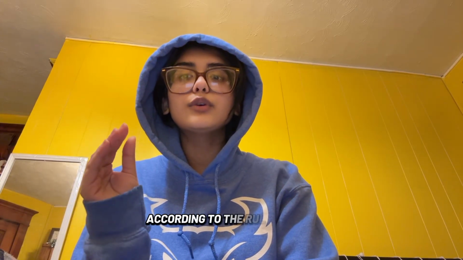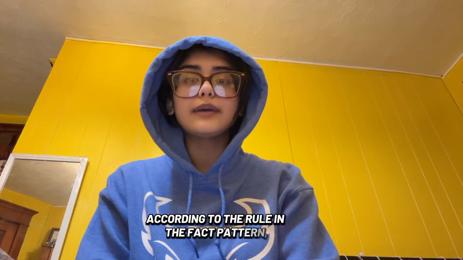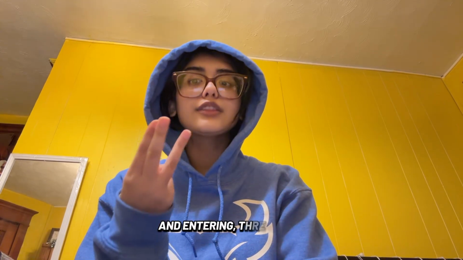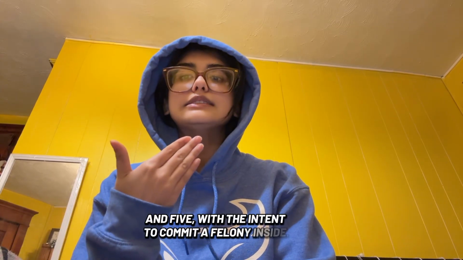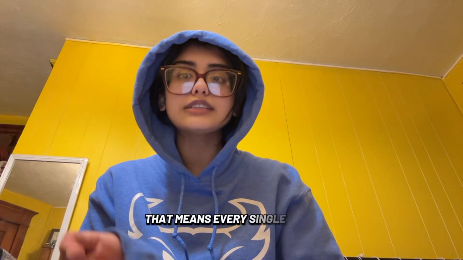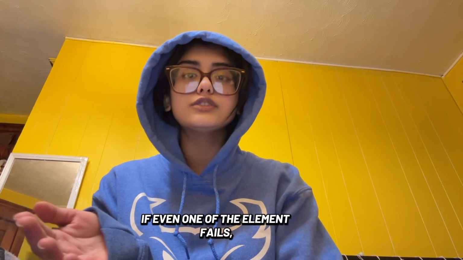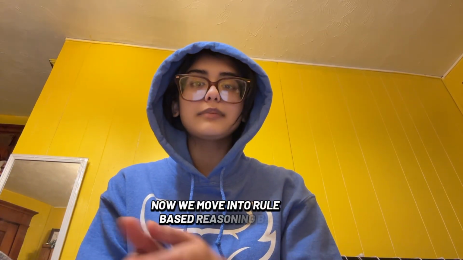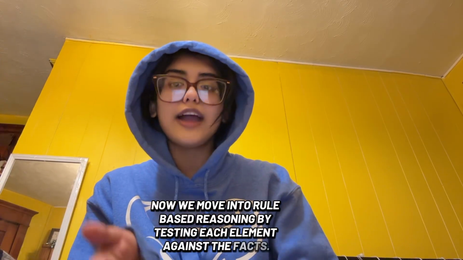According to the rule in the fact pattern, burglary requires: 1. Breaking, 2. Entering, 3. The dwelling of another, 4. At night, and 5. With the intent to commit a felony inside. Van de Velde emphasizes that legal rules are structured and element-based. That means every single element must be satisfied. If even one of the elements fails, the crime is not established. So now we move into rule-based reasoning by testing each element against the facts.